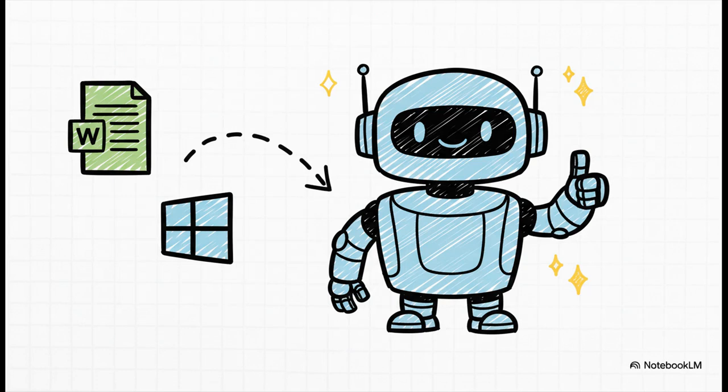I get it. But here's the thing, what if I told you there's an AI assistant that was actually built to be simple right from the very beginning? Yep, that's Microsoft Copilot. And honestly, the best part, if you're already using Windows or Microsoft Word, you are basically halfway there. So let's break down how you can actually make this thing work for you.